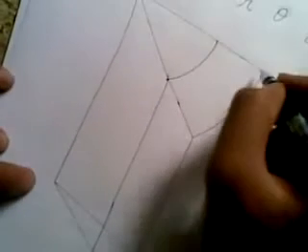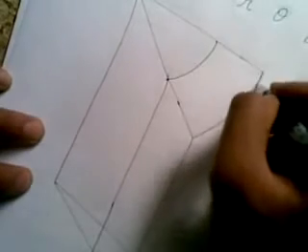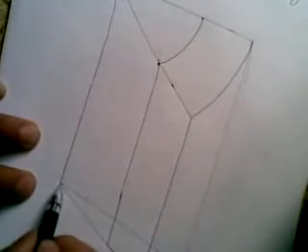No, this is not parallel. It should come till about here, I guess. Slightly about this place. Now we shall draw this down till this line.